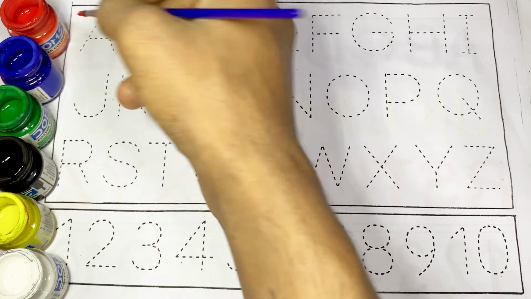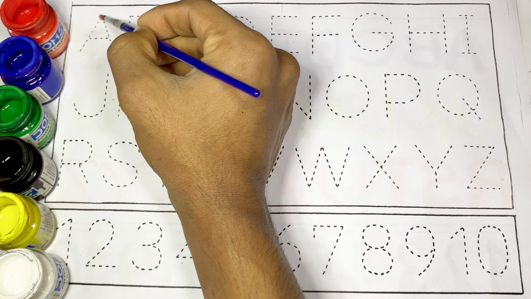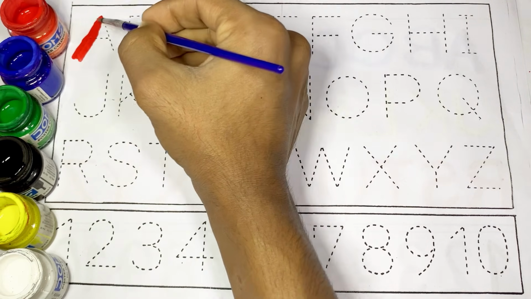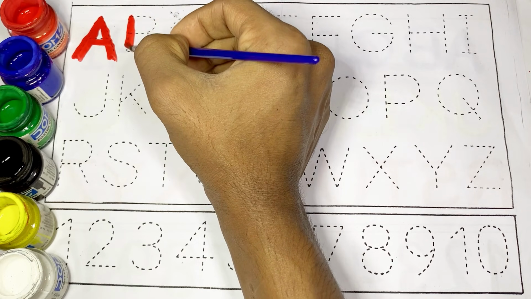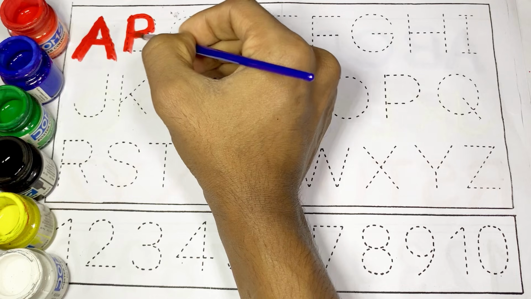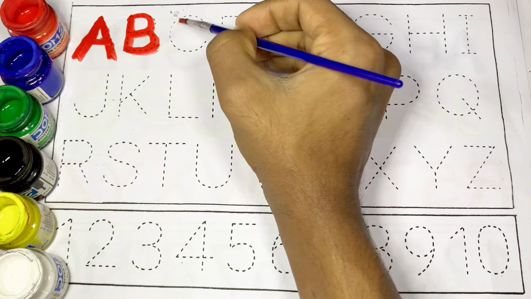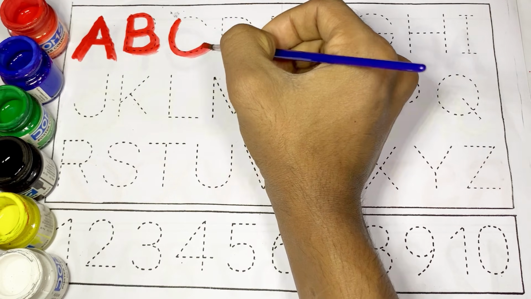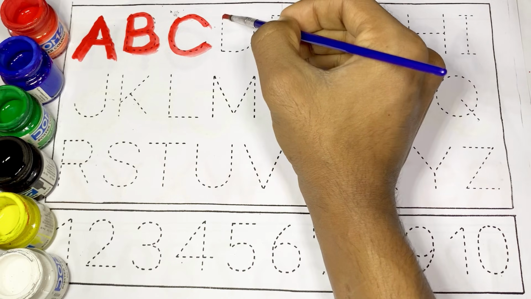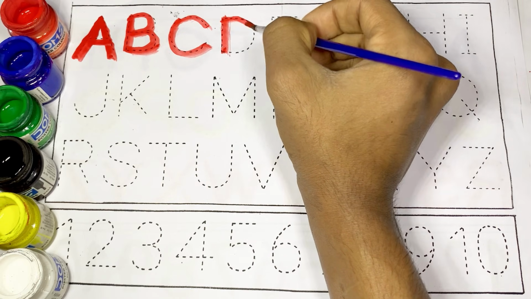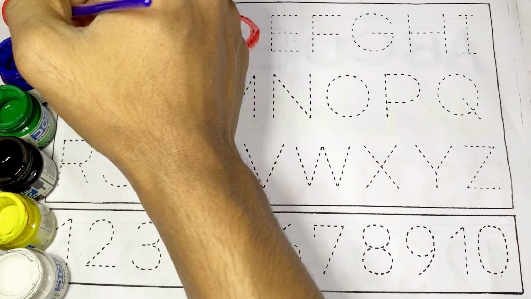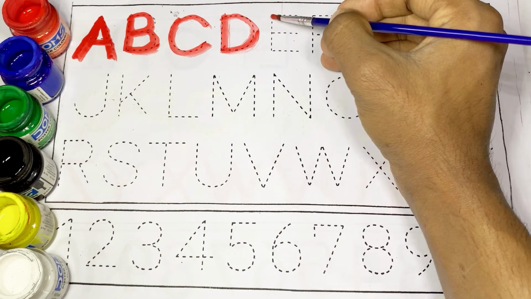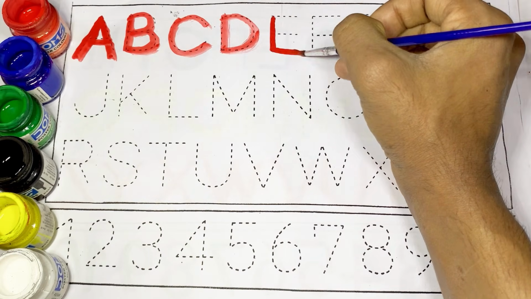Now the alphabets. And first we draw A for apple, and use red color. B for ball, C for cat, D for dog. Now E, and use red color. E for elephant.